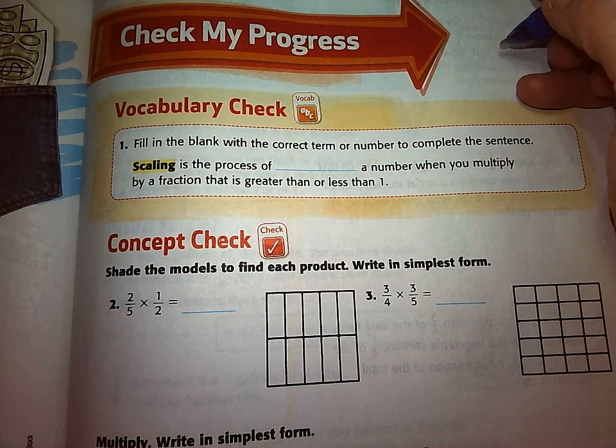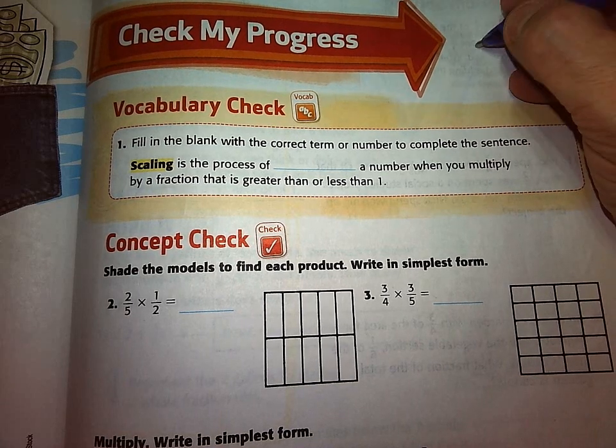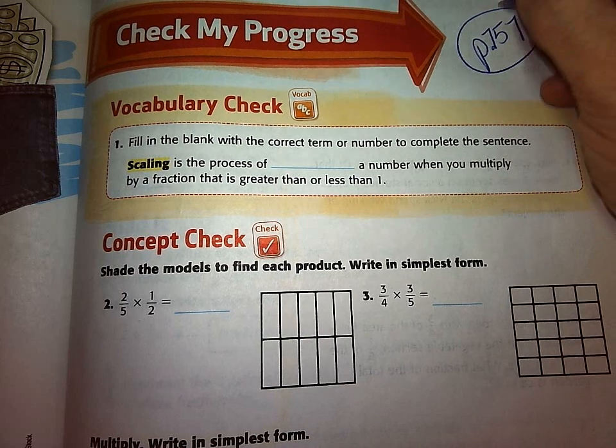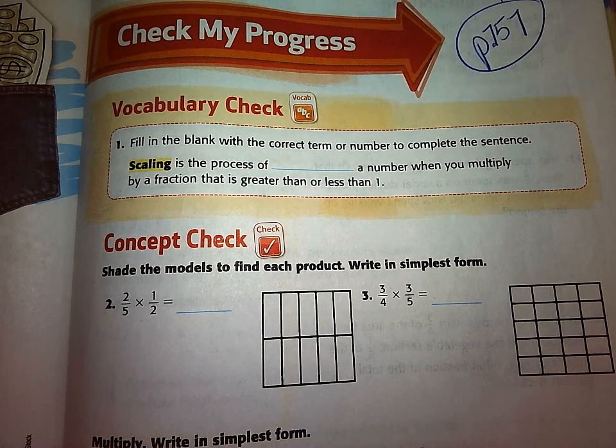We're wrapping up this chapter. We have 2 Check My Progresses left. This is on page 757. This is one of the earlier Check My Progresses in the chapter, and so it's going to cover some scaling and some multiplication of fractions.